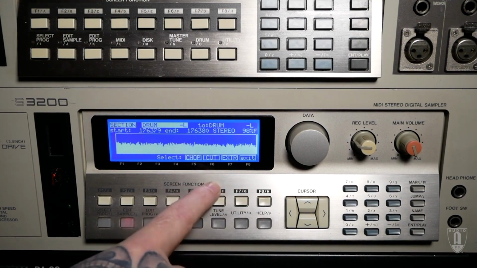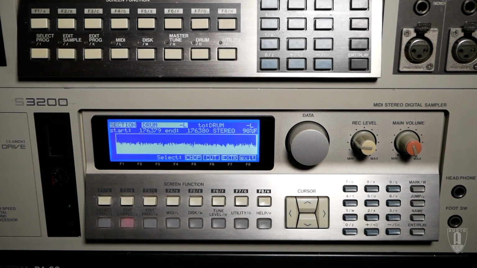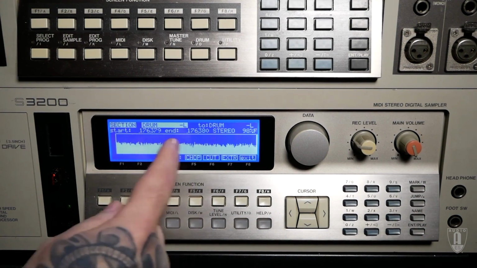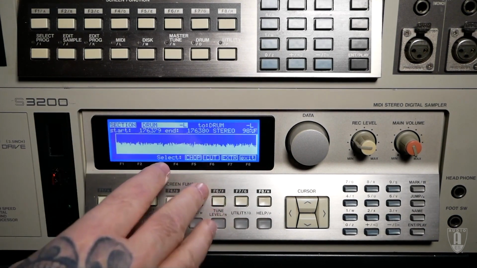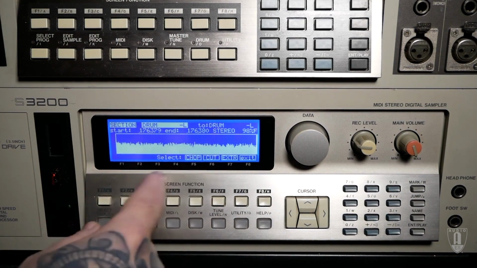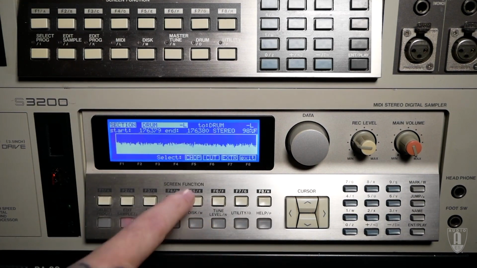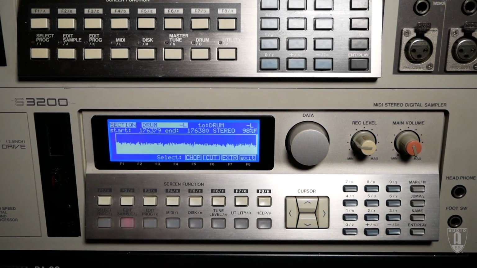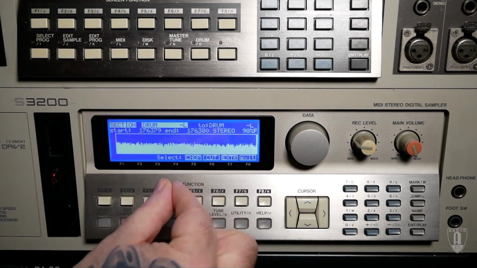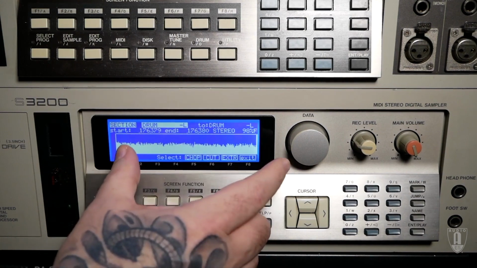If I choose cut, which is F6, it's going to remove that section, but it'll then leave a gap in my drum loop. So my drum loop will play, where the snare occurs there'll just be a gap, and then it'll carry on. And finally, chop. If I use that, that'll remove the section and close the samples back together again. So it cuts out what I've chosen and glues it back together.